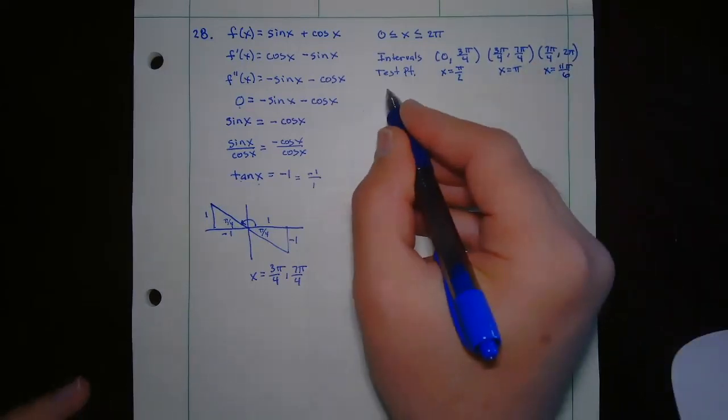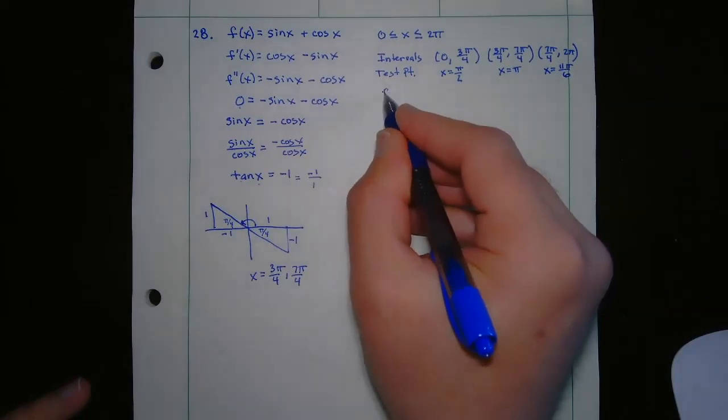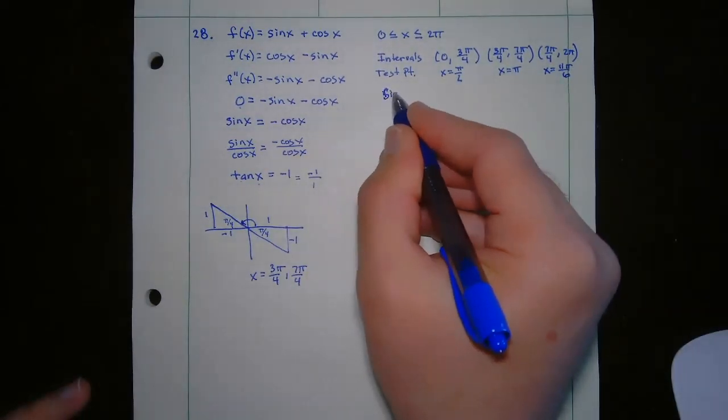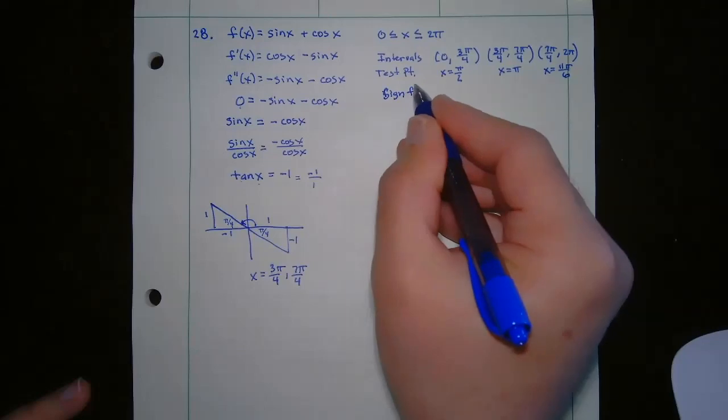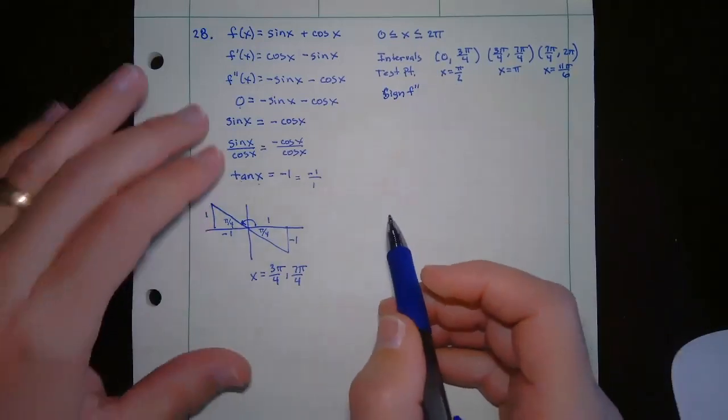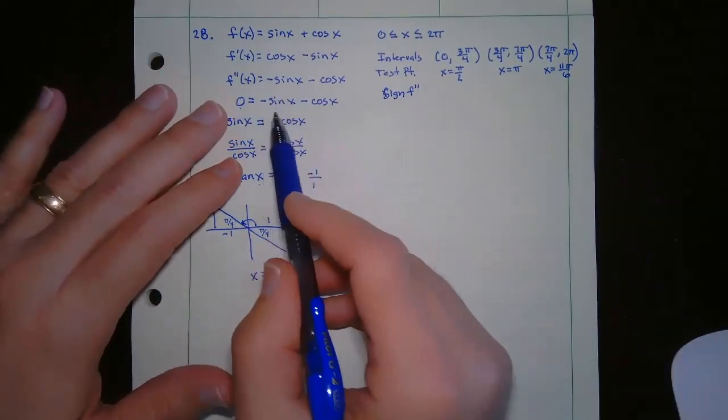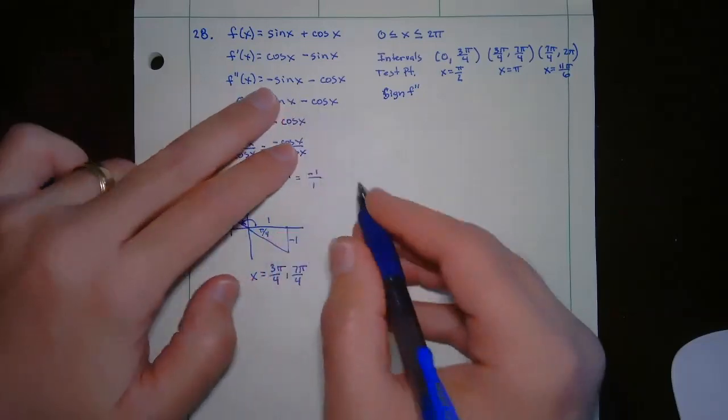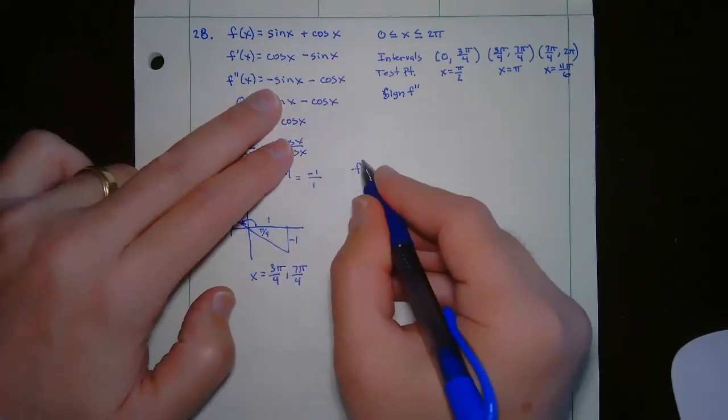Okay, so now we're going to find the sign of f double prime. I'm going to do a little bit of work right here. We got to actually find the value here.